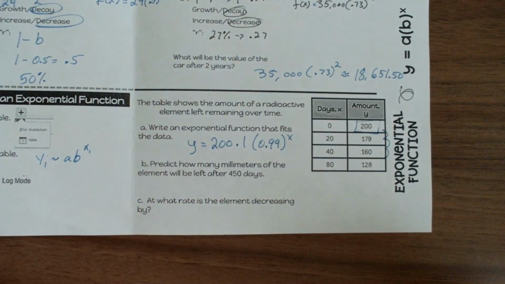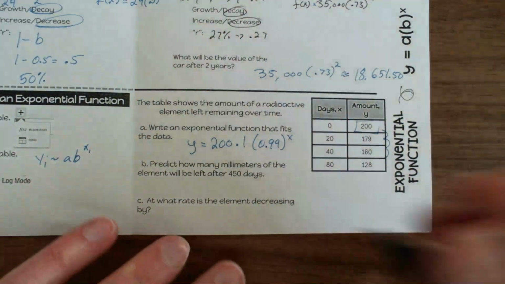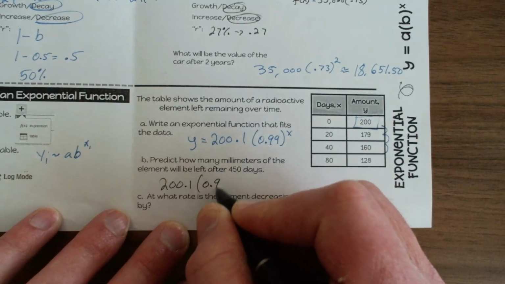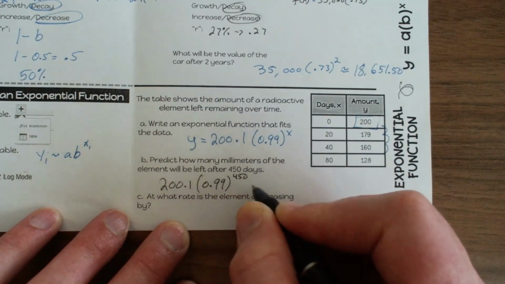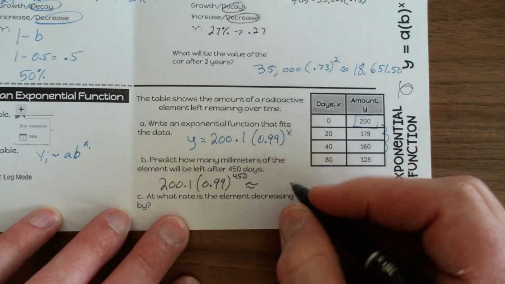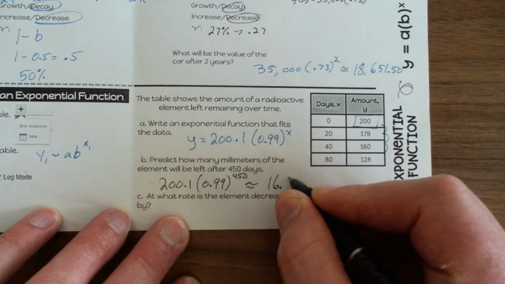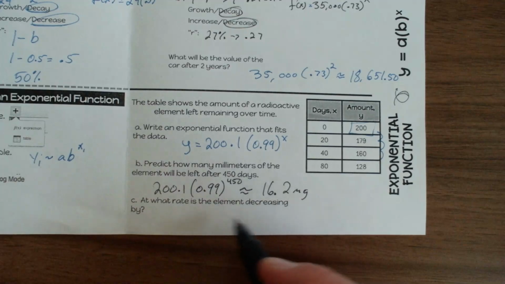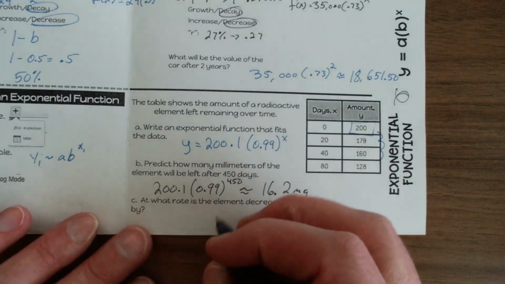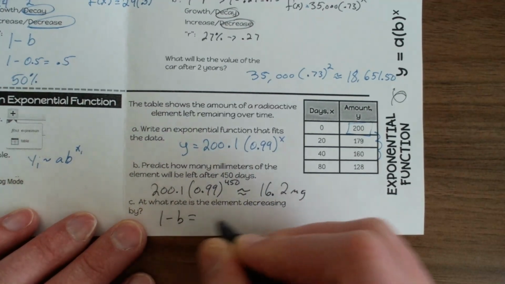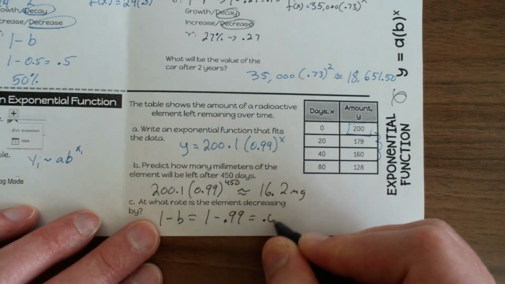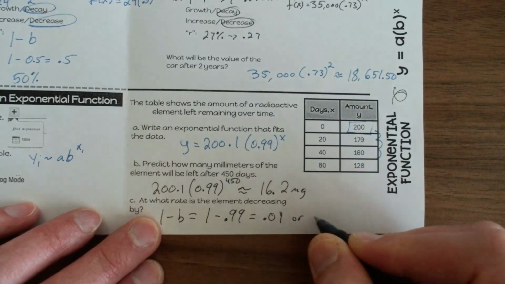Predict how many milligrams of the element would be left after 450 days. So then you would type in this whole thing, 200.1 times 0.99 to the power of 450. And roughly there would be 16.2 milligrams left. At what rate is the element decreasing by? So you would take 1 minus B to find your rate. So 1 minus 0.99, so 0.01, or 1%.